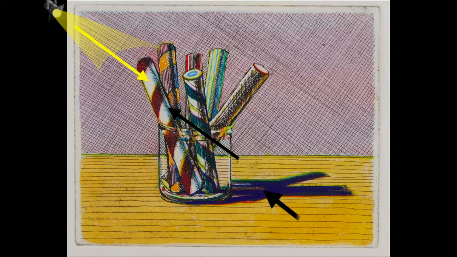Well, the whole thing is blocking light from the table, so on the right-hand side, the side that is opposite from the light, we've got the shadow that the candy jar is casting onto the table. Now remember, the shadow is always cast opposite from the light. So if the light source is on the left, like in this picture, the shadow will be on the right.